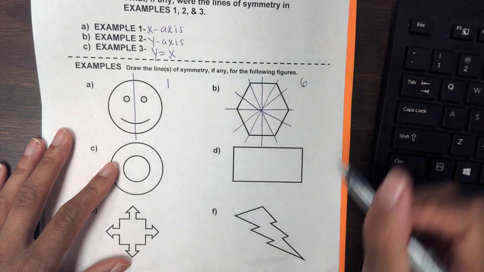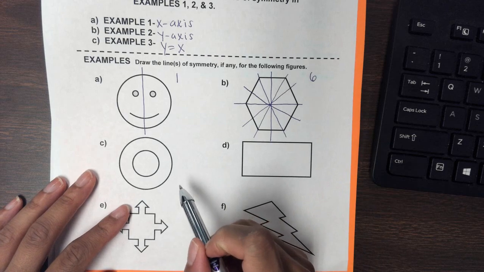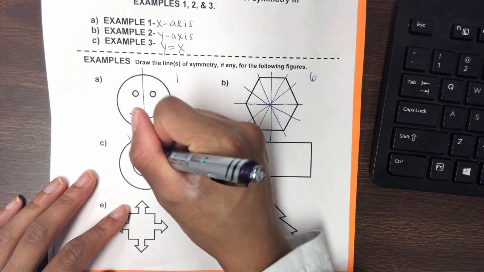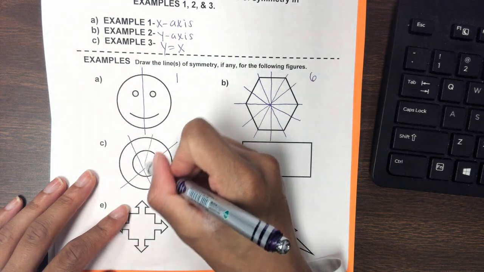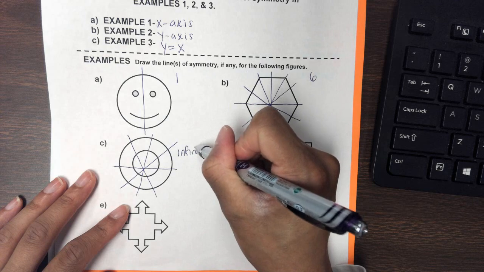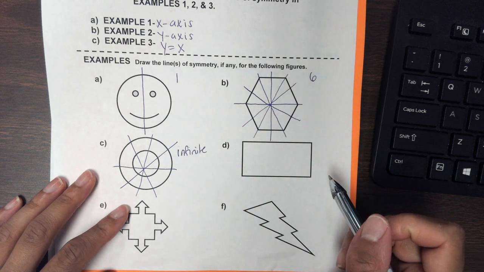So I have 6 lines of symmetry. So C. Do I have a whole bunch of lines of symmetry? I sure do. I can cross it here and here and here and here. There's an infinite amount of lines of symmetry. It's a circle.